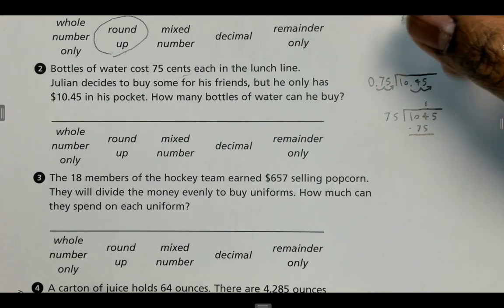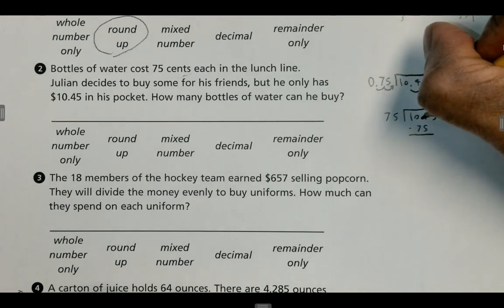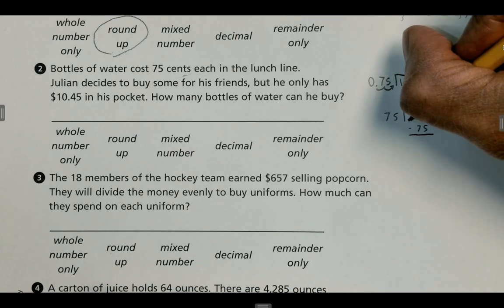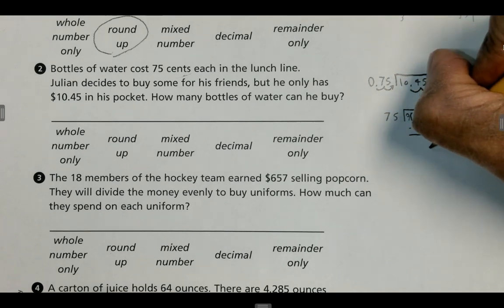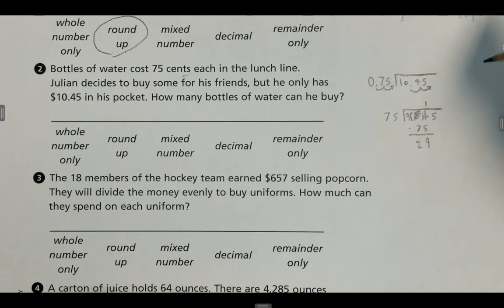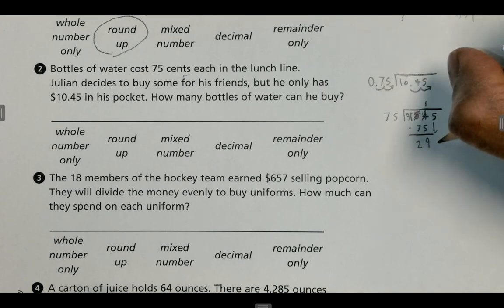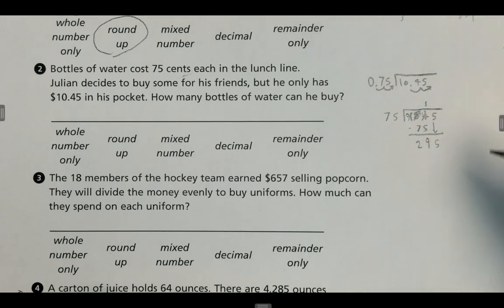Let's subtract that out. 4 minus 5, we need to borrow. We need to subtract across the 0 here. 14 minus 5 is 9. 9 minus 7 is 2. Bring down the 5. How many times does 75 go into 295? I'll think about 75 as 80. 80, 160, 240, 320. Okay. I'm thinking 3 or 4 times.